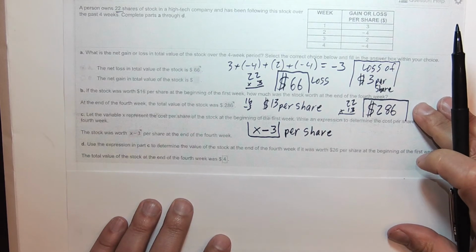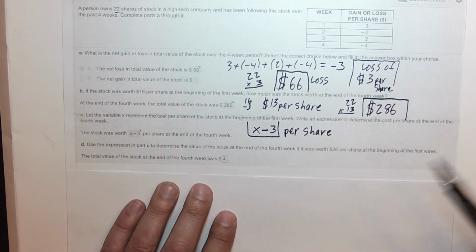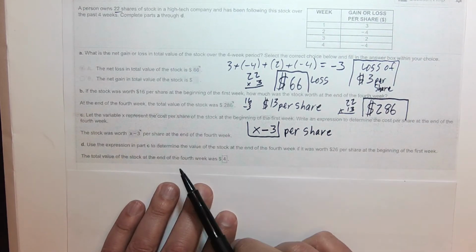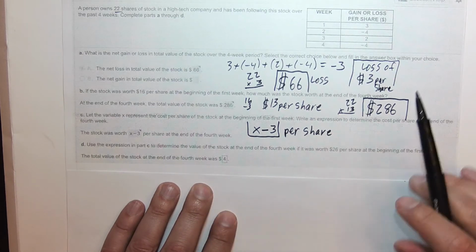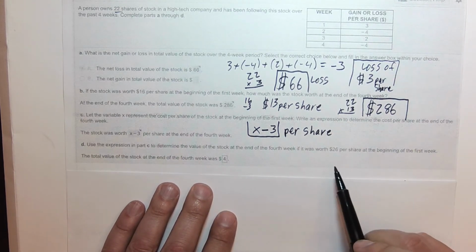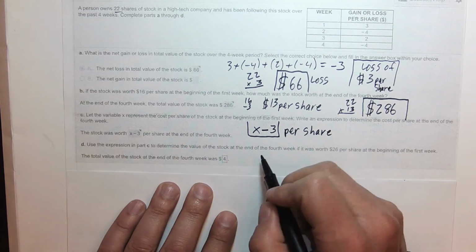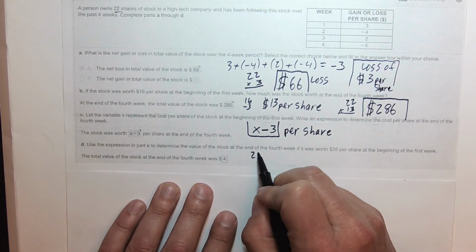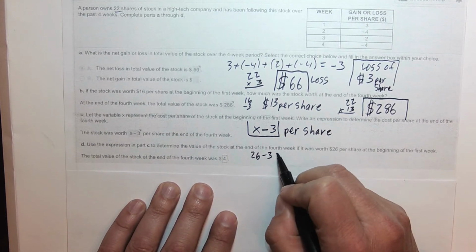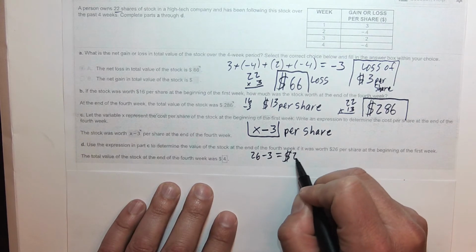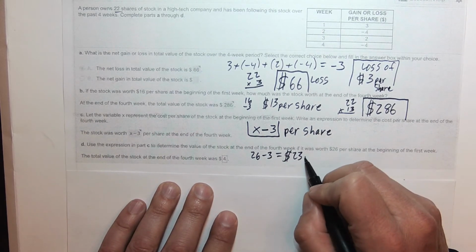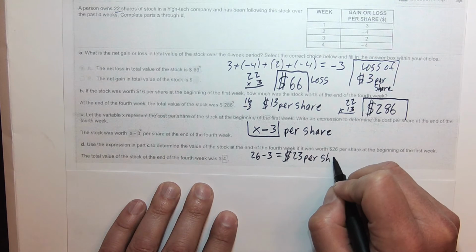Part D, we are going to use this expression here to determine the value of the stock at the end of the fourth week if it was worth $26 per share. Now we are going to put 26 in for X, giving us a total of $23 per share.